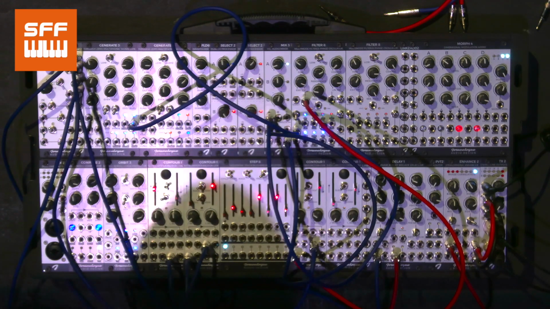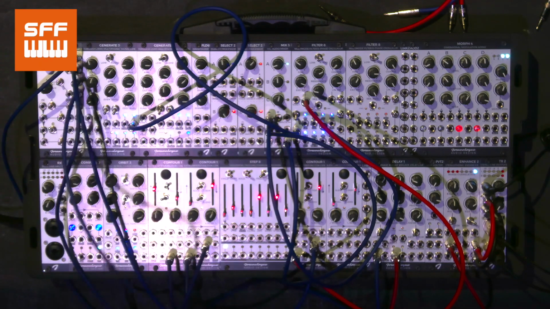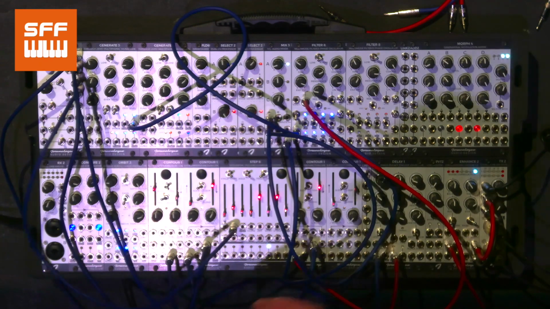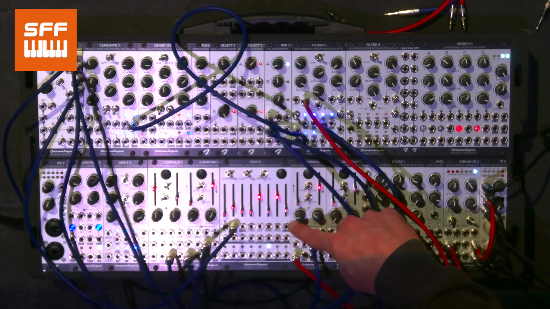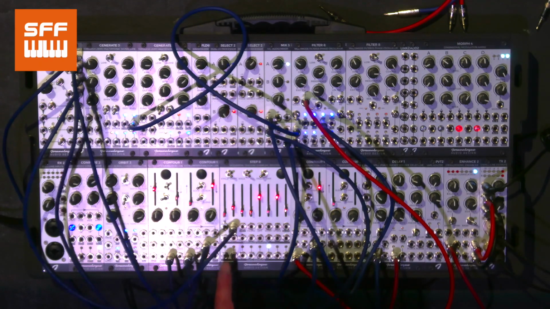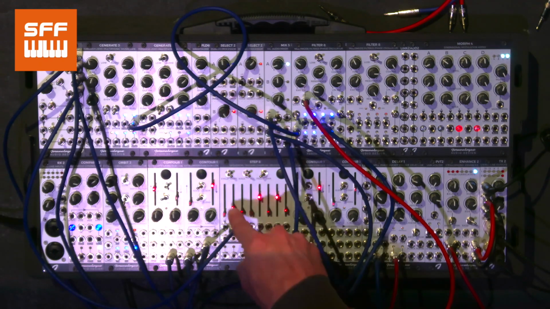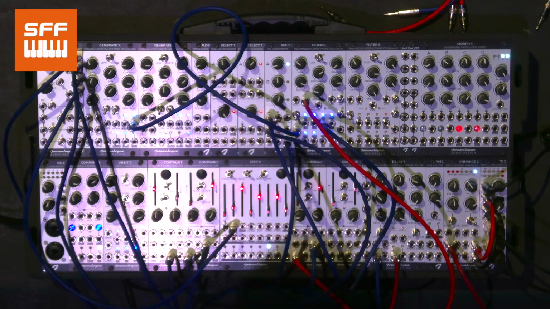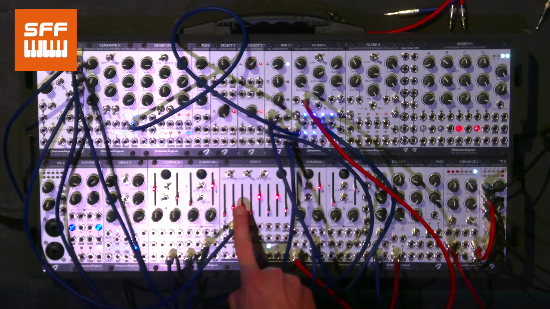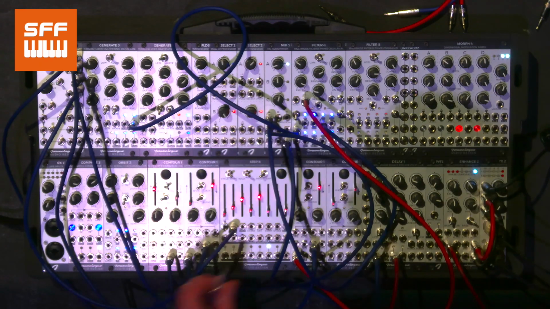The only thing we're going to do... Oh, where's my clock? Took it out. Here. We'll use the scan output, and what does the scan output do? It will just output the CV of the selected stage. And these CVs can be attenuated here. So full open is 5 volts, 2.5 volts, 0 volts. That's how we make our melody.